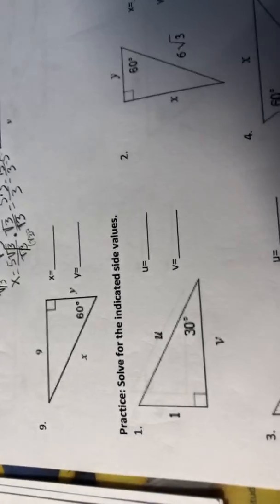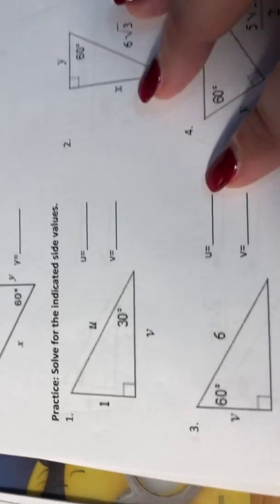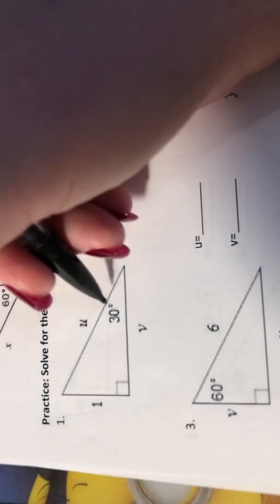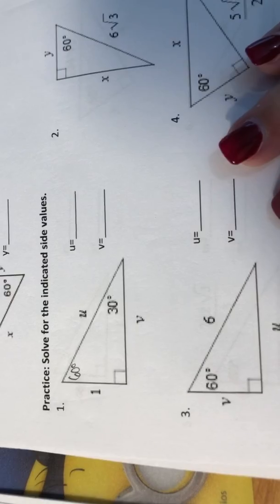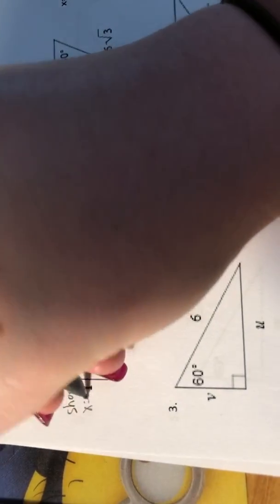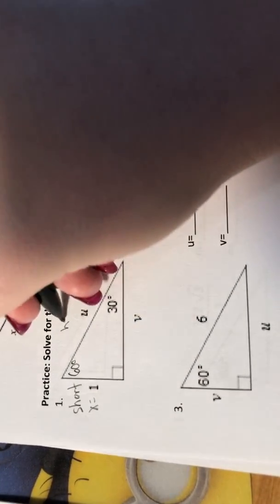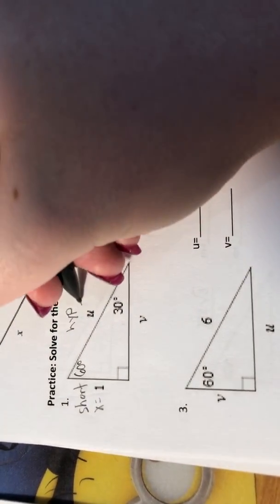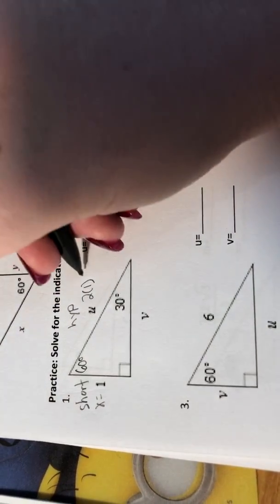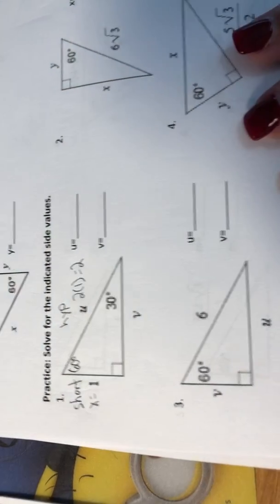So I'm going to do number 1, and then you're going to try number 2 and 3. So we've got 30. So our missing angle is going to be 60. Our short side is across from our 30. So our short side is given. Our hypotenuse is 2 times our short side, which is just 2.